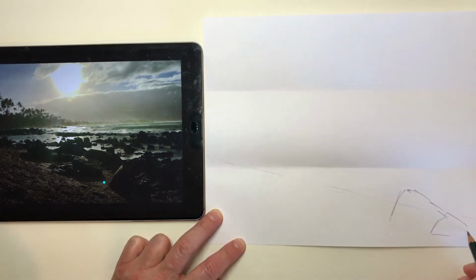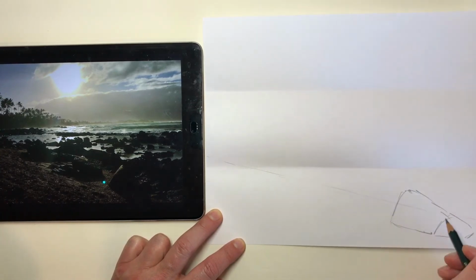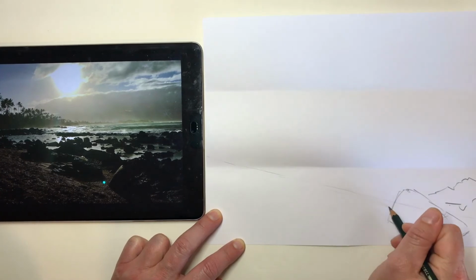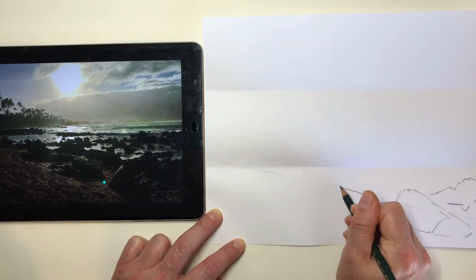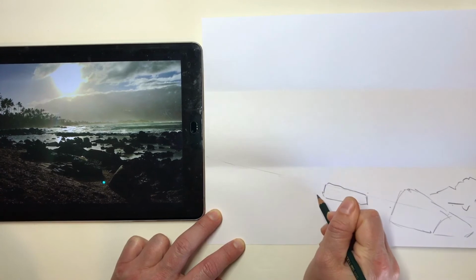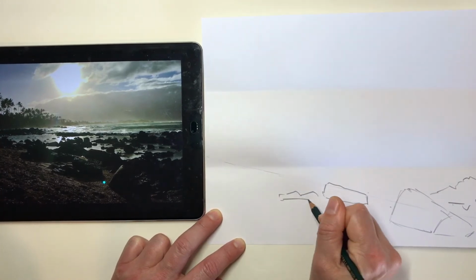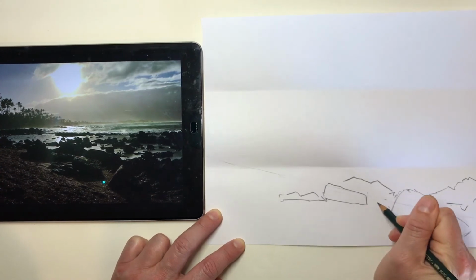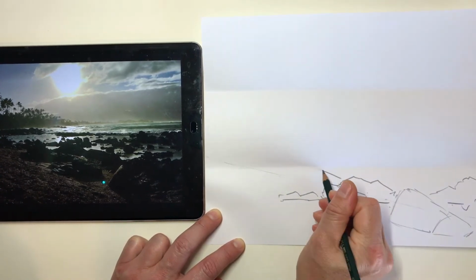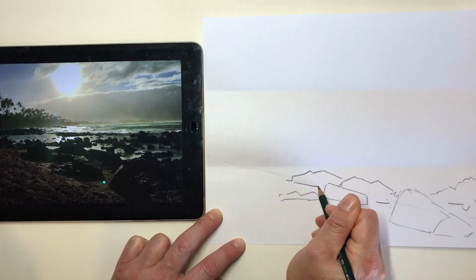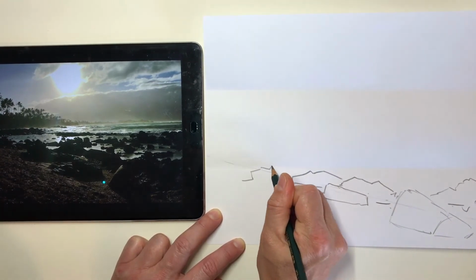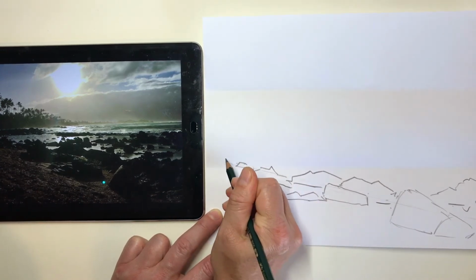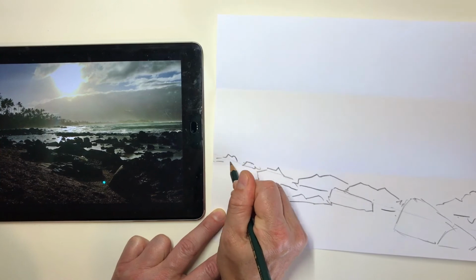And because they're in shadow, we call it backlit, I can't see too many details, which means that I can kind of have fun making shapes that seem like the right kind for them. But if I kind of guess at it, that's fine. Mostly notice that there's a lot of sharp angles there, and that they get smaller as they get farther away.